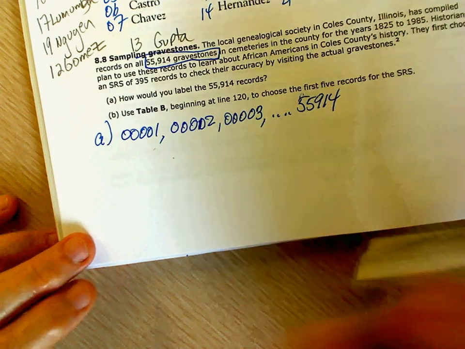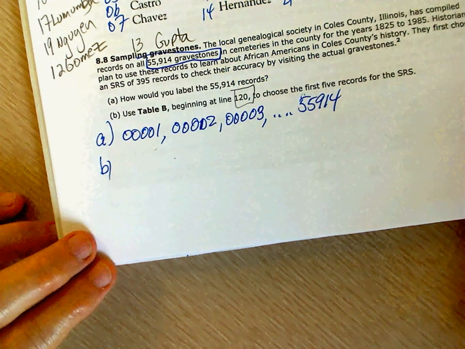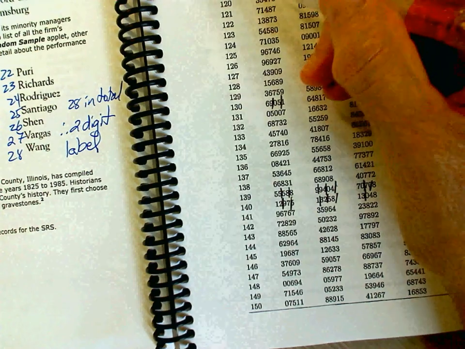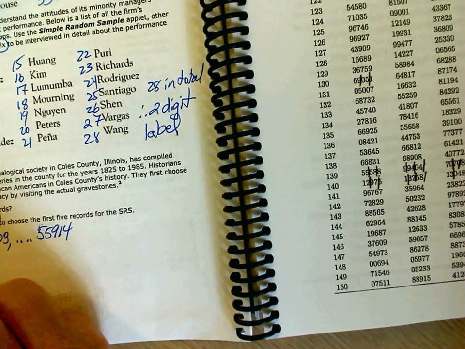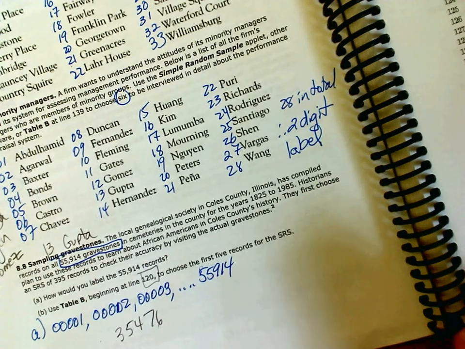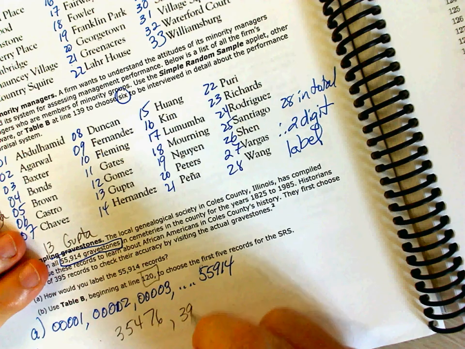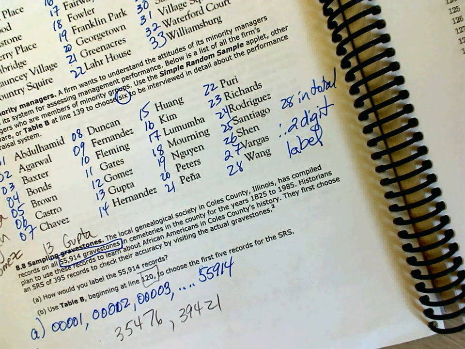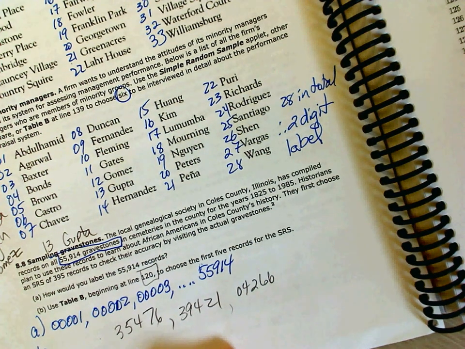B. Who would be in our sample? They say begin with line 120. So let's go to line 120. So we're going to read 5 digits off at a time. Oh, 35. So tombstone number 35435 is on. 55972. That's too big. 39421. 65's too big. 04266. 35435.